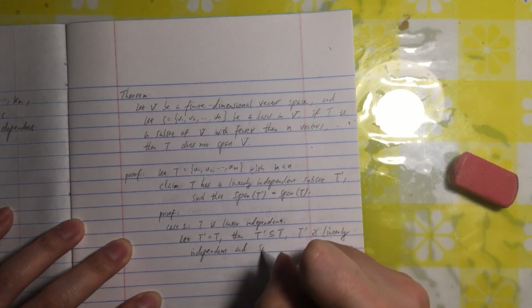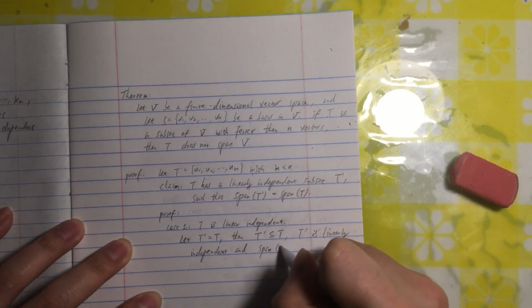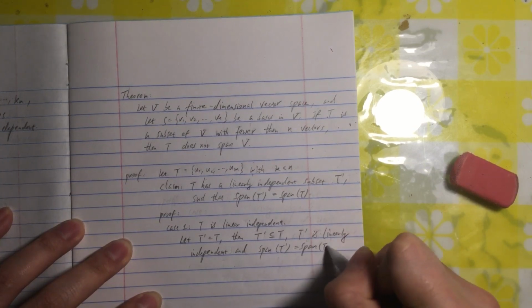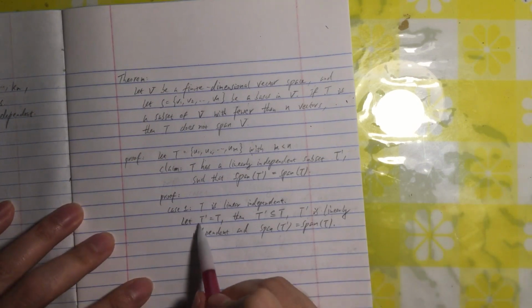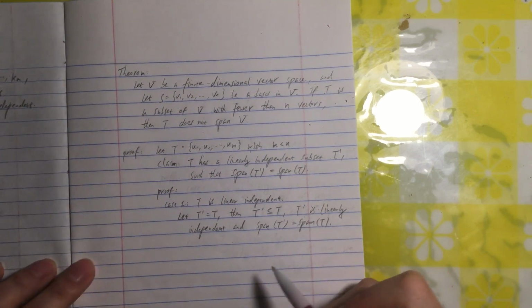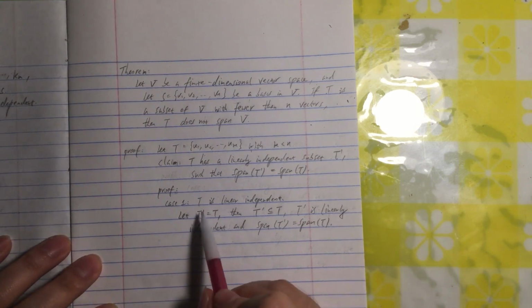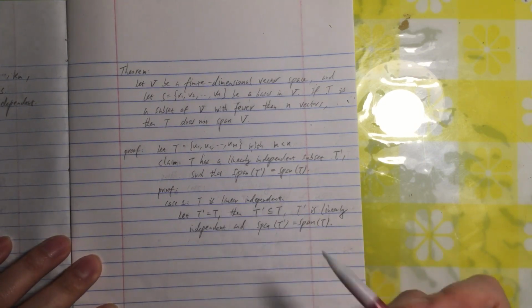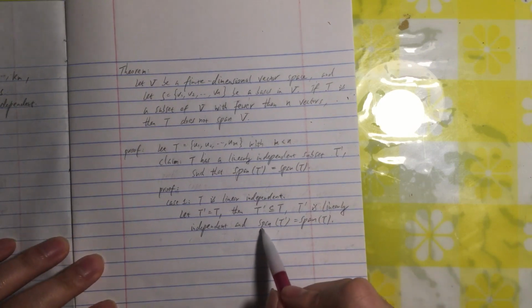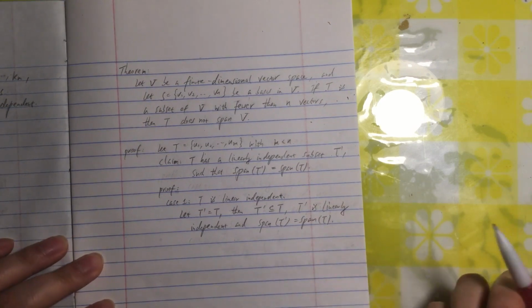And since T prime equals T, span of T prime equals span of T. That's case 1.